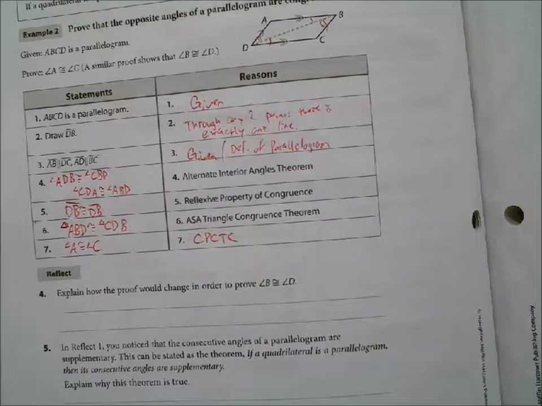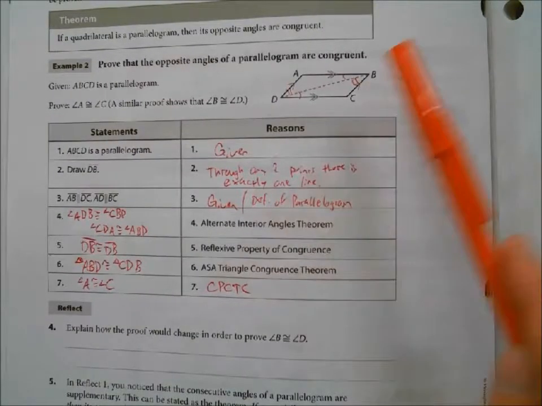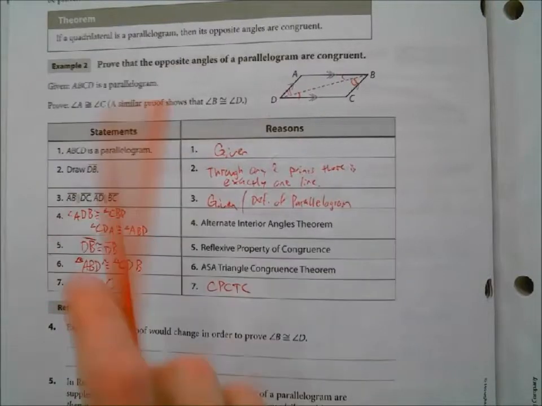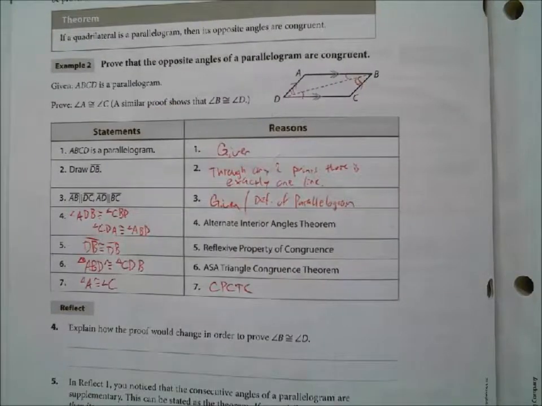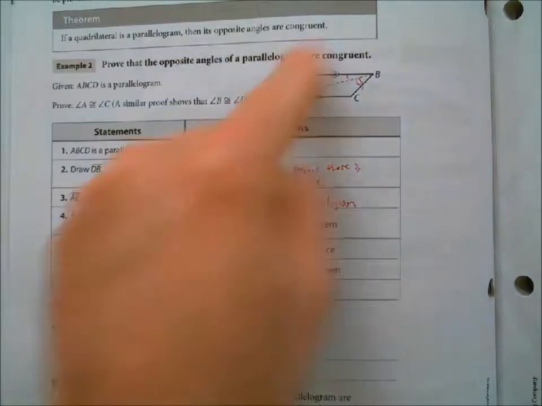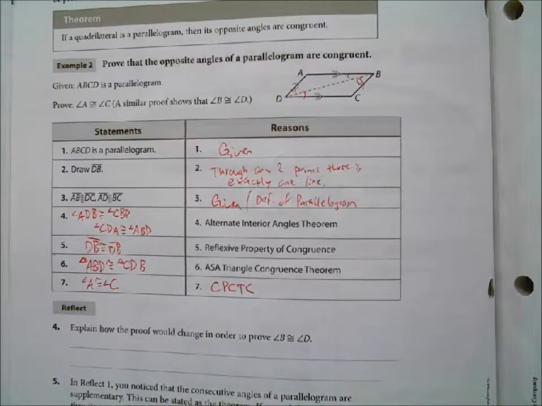Now notice what we did not prove here. What we did not prove was that B and D were congruent. Okay, but you'll see here again the note. We kind of glossed over this. A similar proof will show that angle B is congruent to angle D. What major thing would we need to change in the way that we set this up in order to show that B and D are congruent? What's the major thing we'd have to switch?